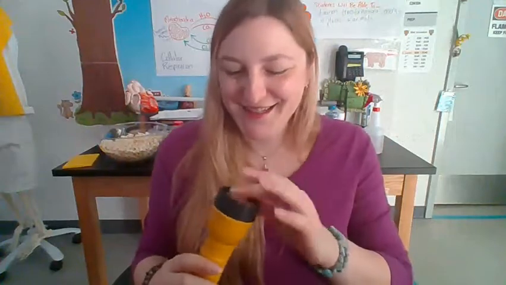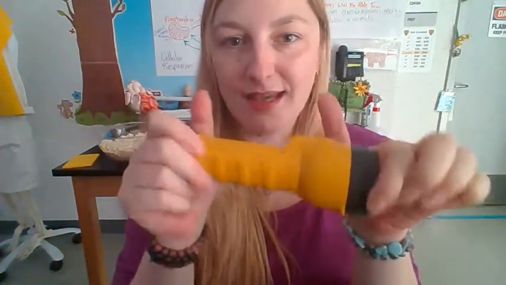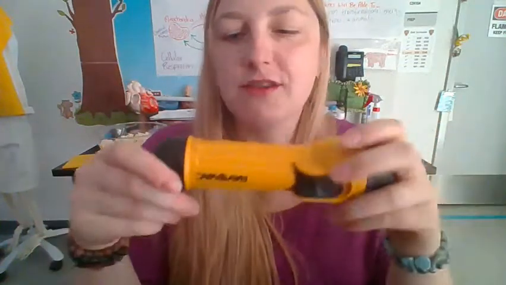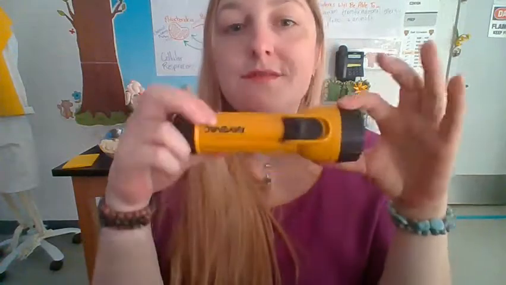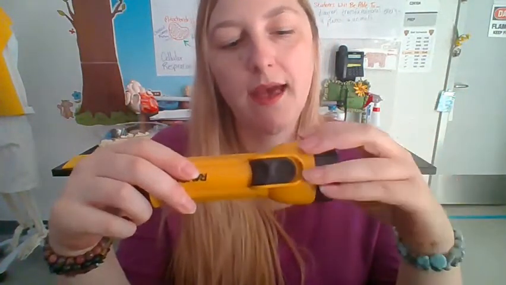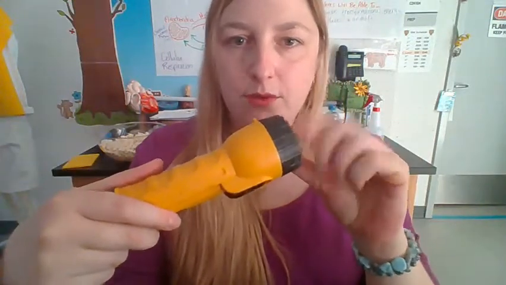Energy transformation number 4 was drums, and this is number 5. So energy transformation number 5, flashlight. Okay, well, first off, what do we know about a flashlight? Inside here we have some batteries. Those batteries are connected to a coil, and that coil presses up against this light bulb.